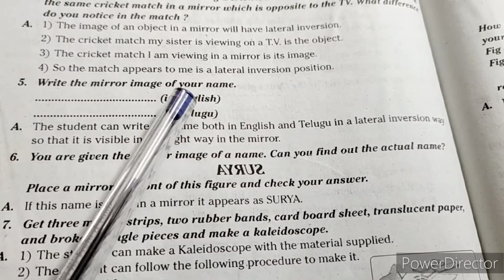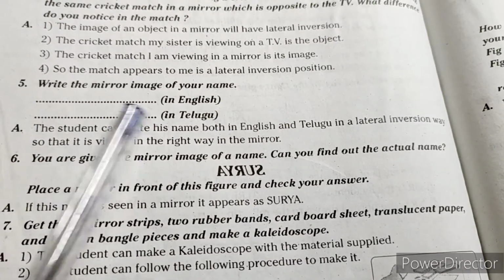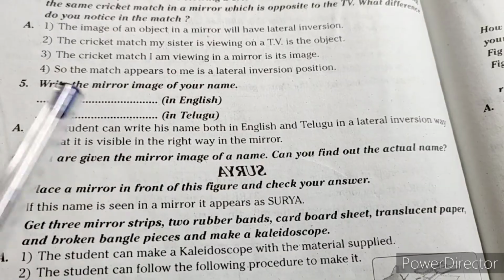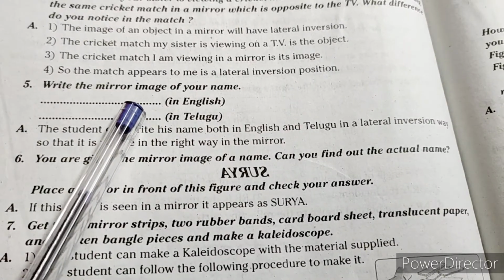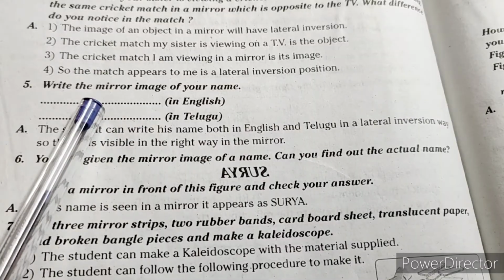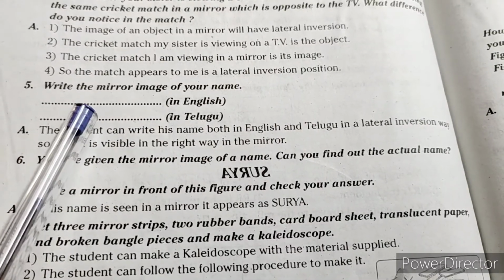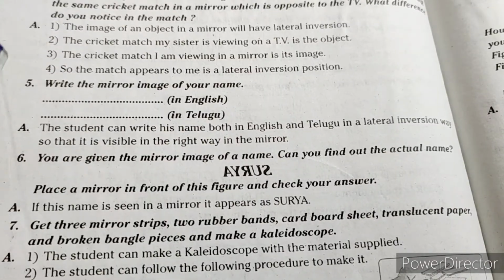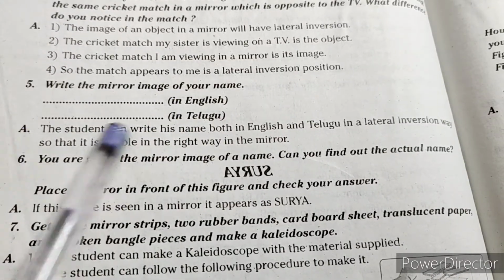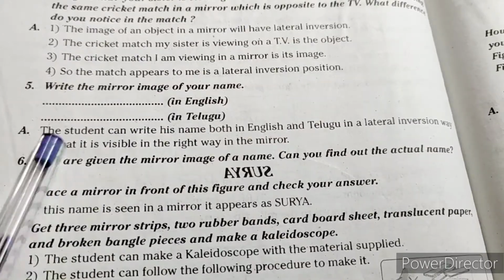Next one, fifth one. Write the mirror image of your name in English and in Telugu. So this one you have to do yourself. Write your name. Okay, that is mirror image. Not exactly. So first you write your name and you see in the mirror how it looks. Based on that you write the name in English as well as in Telugu. Okay.